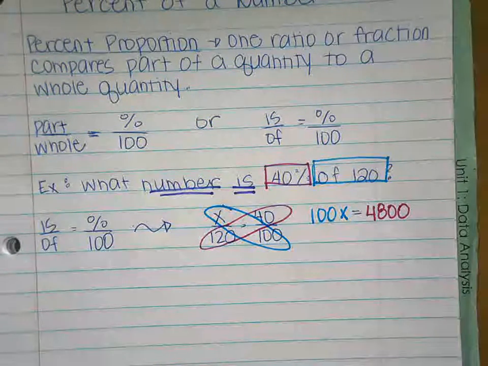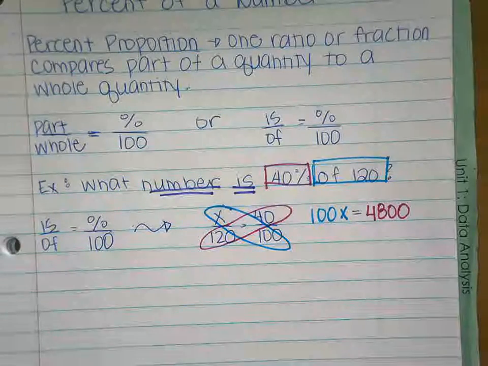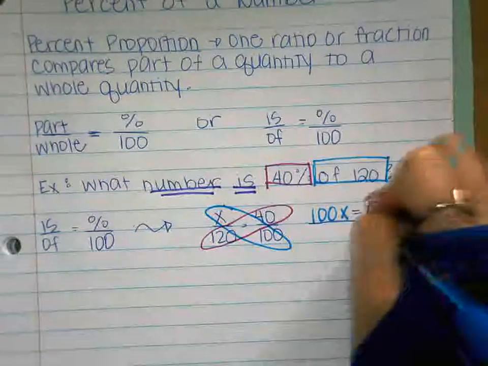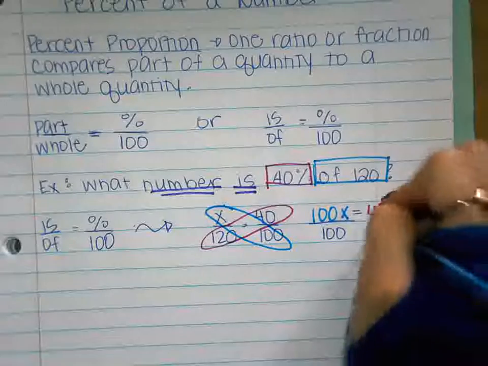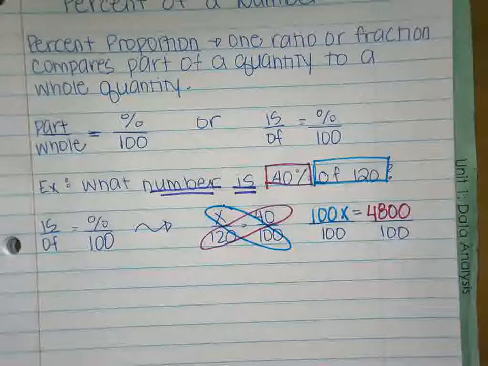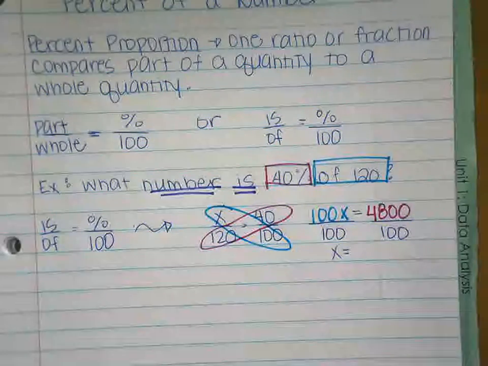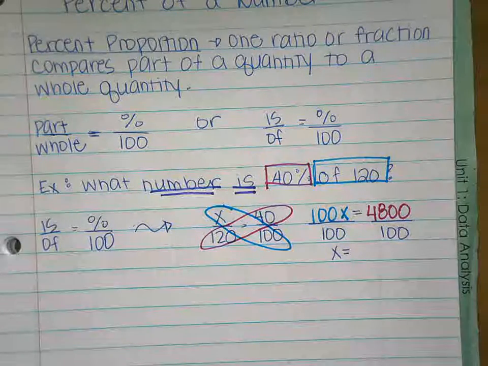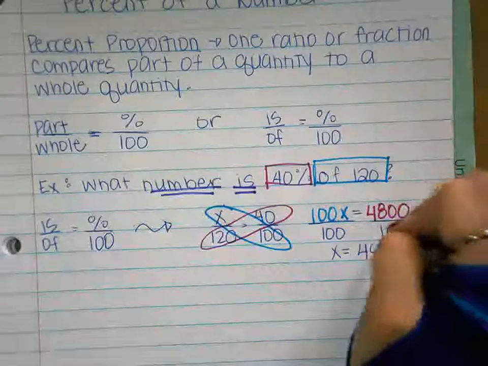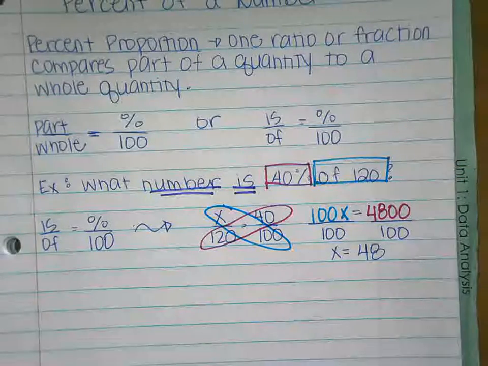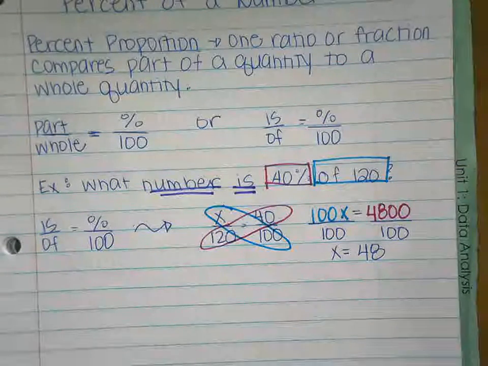Now what do I do? I divide by 100. And luckily for us, this math is very simple. 4,800 divided by 100 is just 48. So what number is 40% of 120?